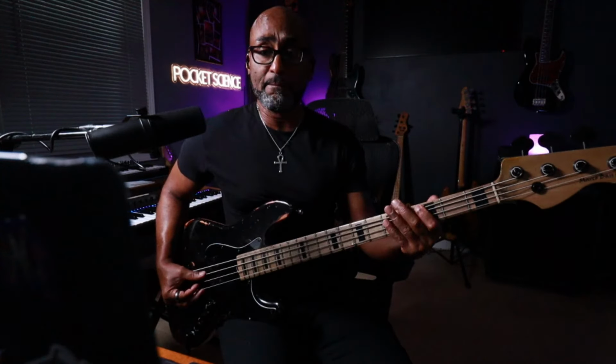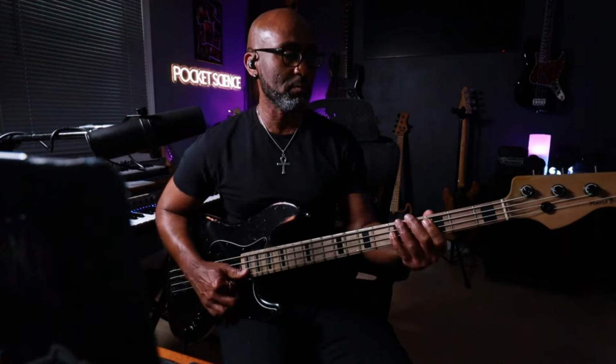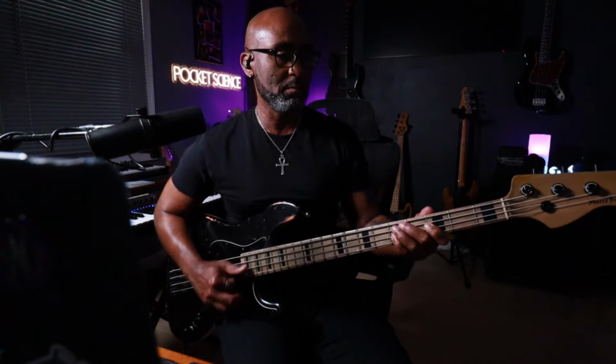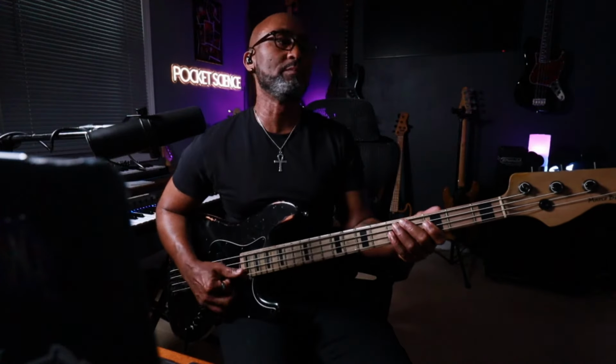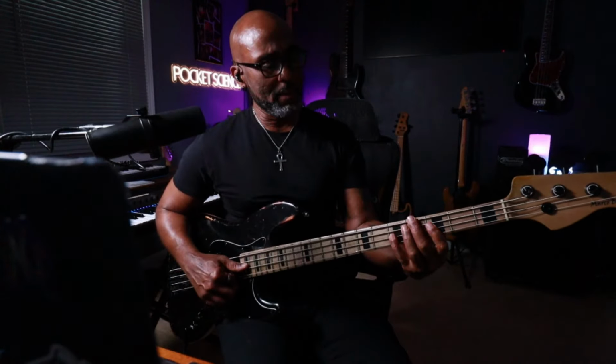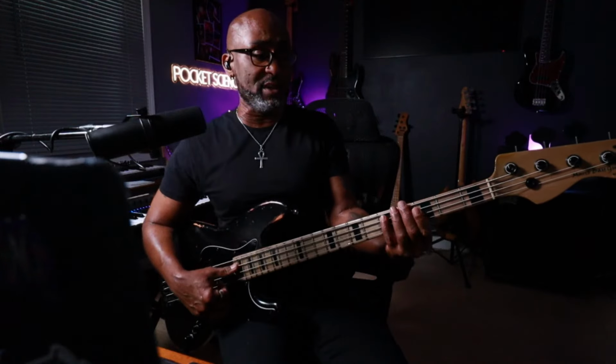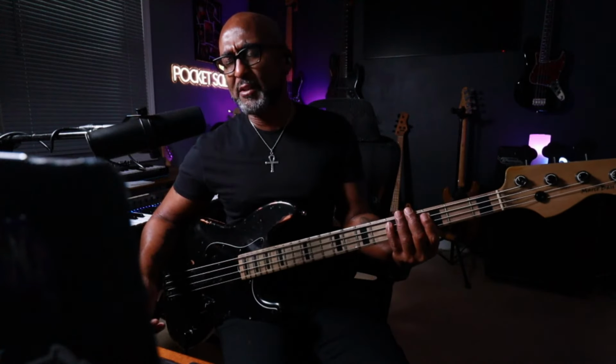That note is valid. Okay, now I added another thing. The root is still game. The flat 7 is still game. I added the 5 and the flat 3.